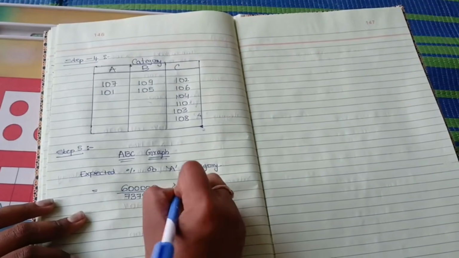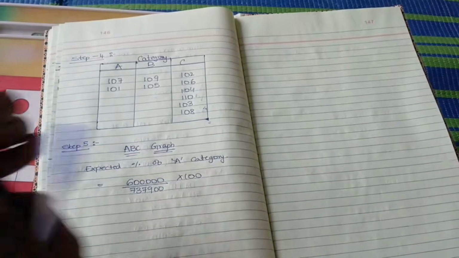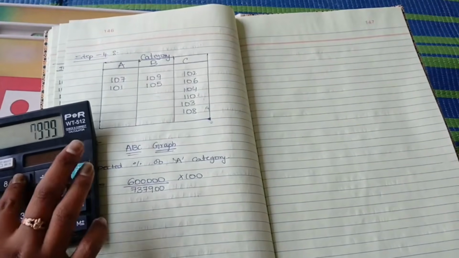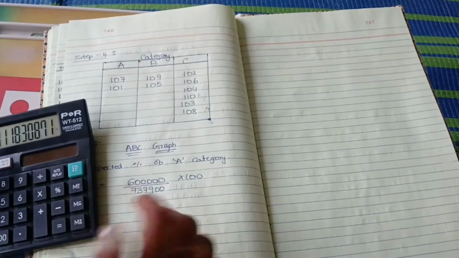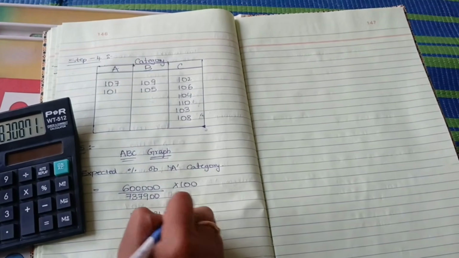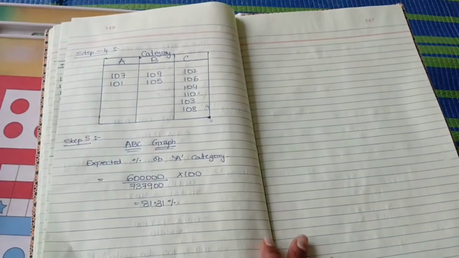7,37,900 into 100, we need to do it. That means 6 lakhs divided by 7,37,900 into 100. If you do that, you will get 81.31 percentage. This is the A category percentage.